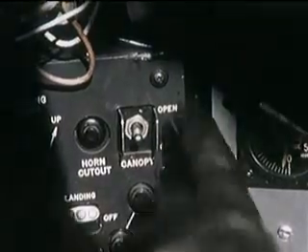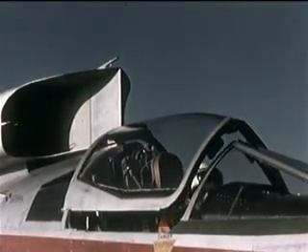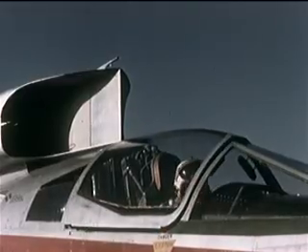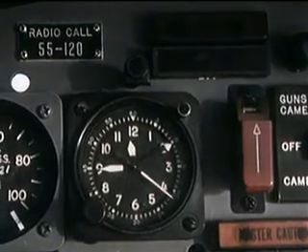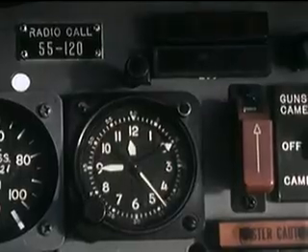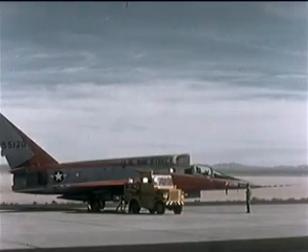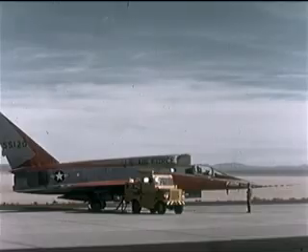Therefore, the canopy position is internally wired with the starter switch, so the canopy must be down before the engine can be started.